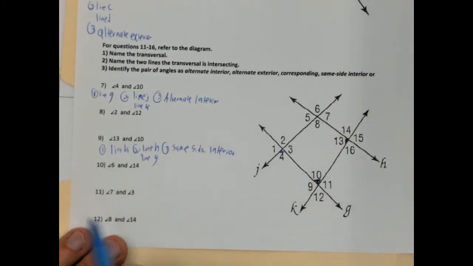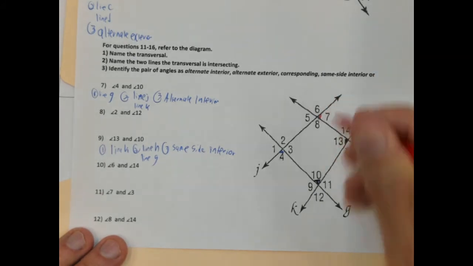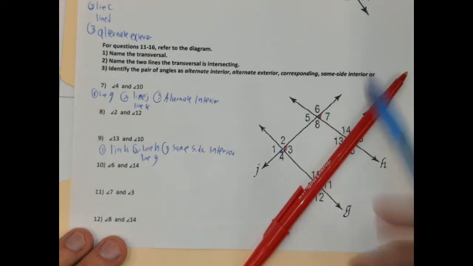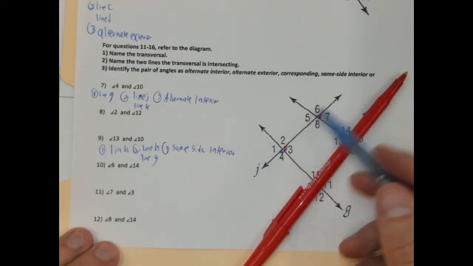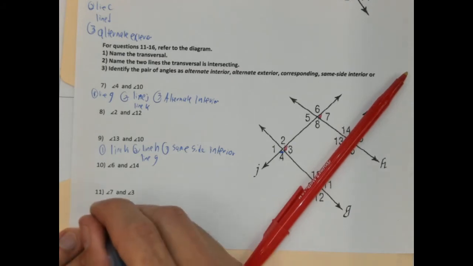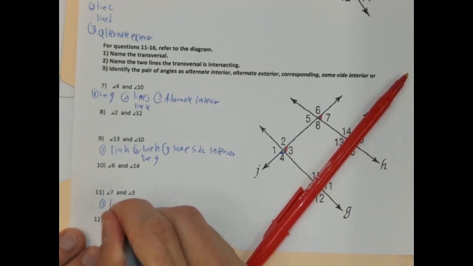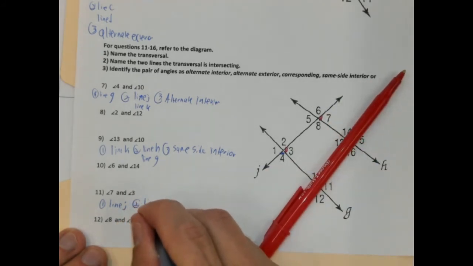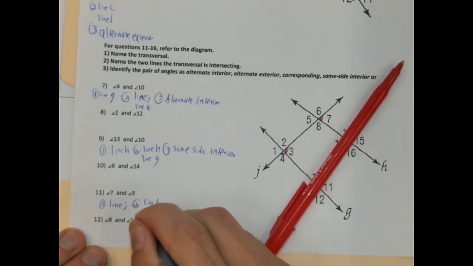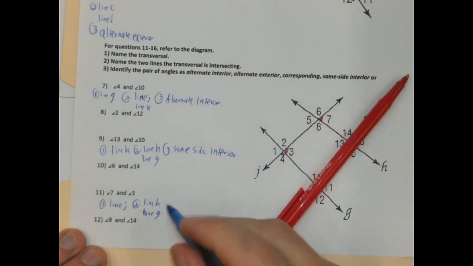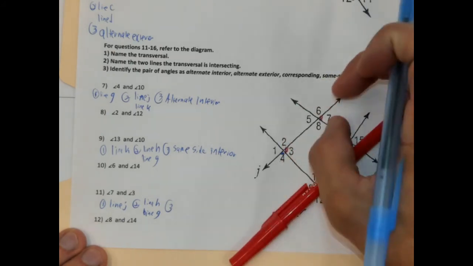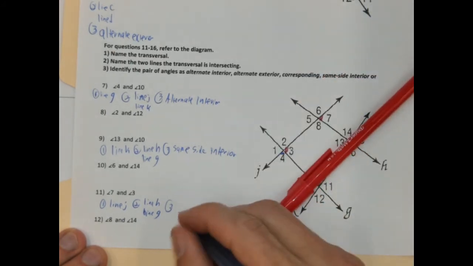And the last one, number 11, we have angles 7 and 3. 7 is here, 3 is here. We can ignore that line. The transversal is going to be line J. The two lines that it intersects are H and G, so line H and line G. And then the angle relationship is going to be corresponding, because they would just match up like that.